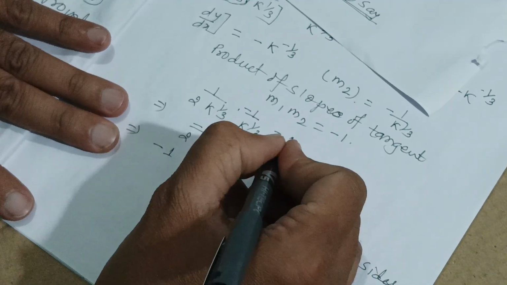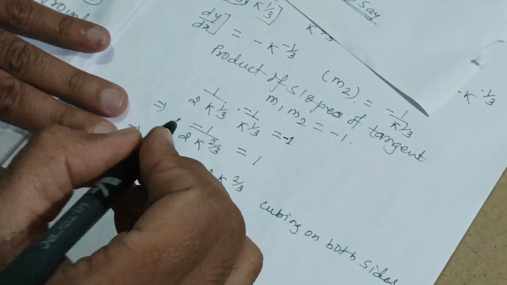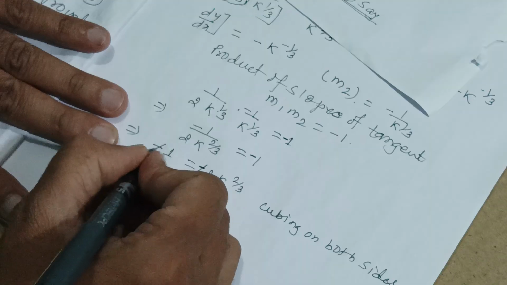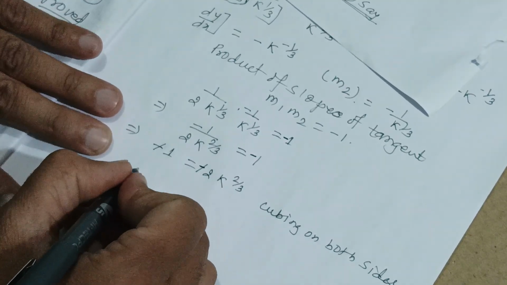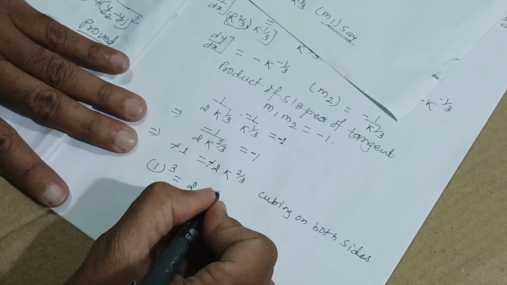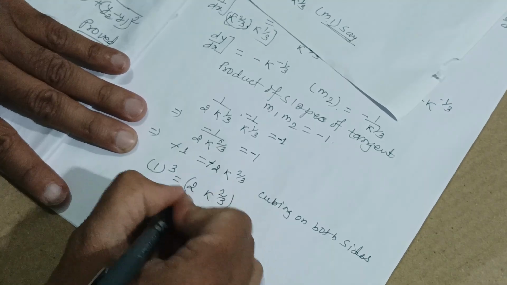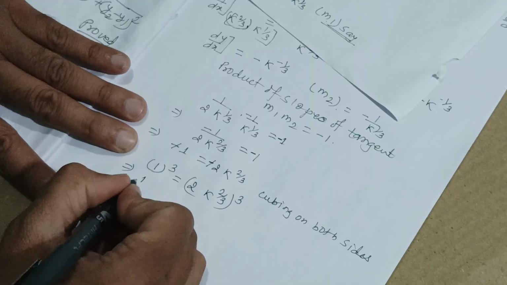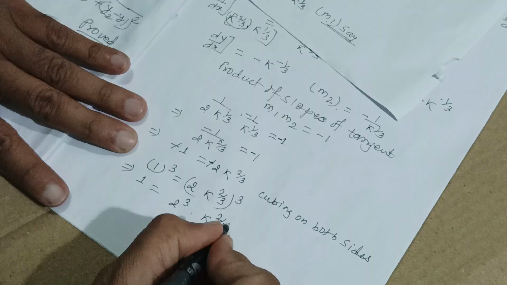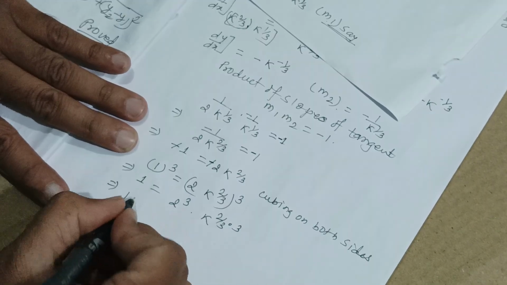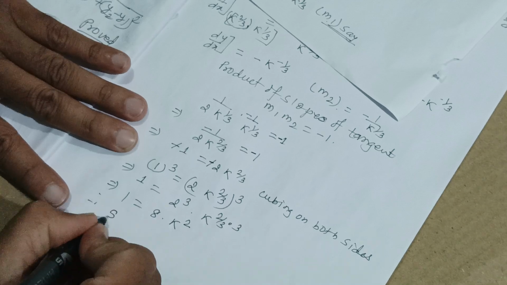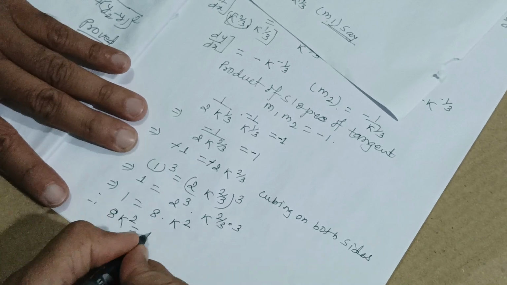The product of slopes is minus 1, and this is also negative, so negative and negative cancel out. Now cubing on both sides, 1 cube is equal to 2k to the power 2 by 3, the whole cube. So 1 cube is 1, and this is 2 cube into k to the power 2 by 3 into 3. So finally 1 is equal to 8 into k to the power 2, so 8k square is equal to 1.